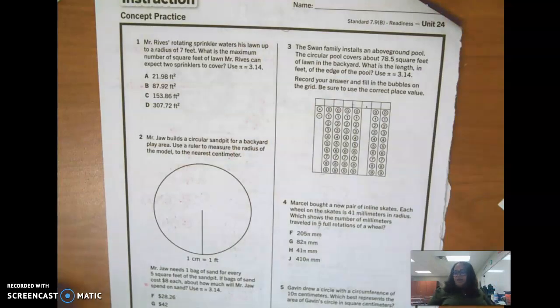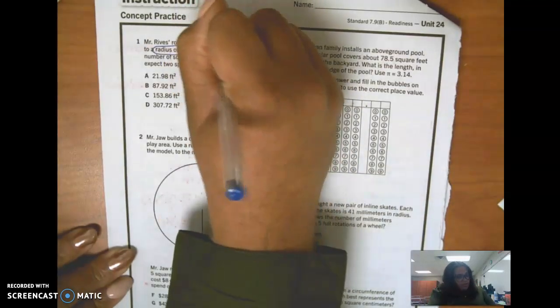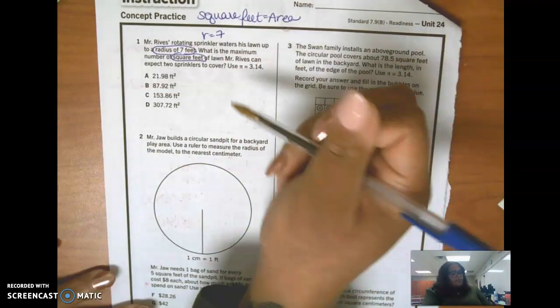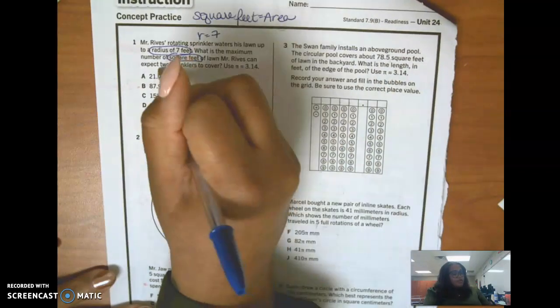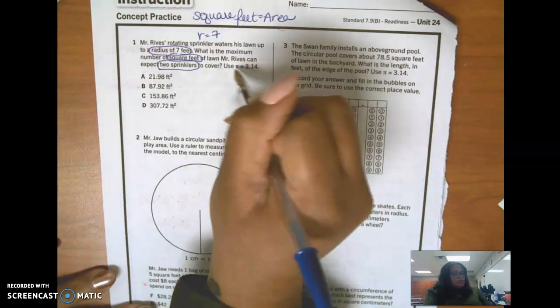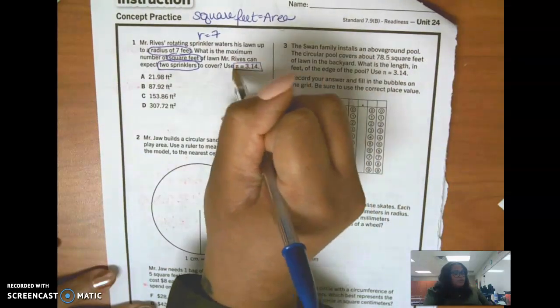Mr. Rivas' rotating sprinkler waters his lawn up to a radius of 7 feet. So there's my radius. R equals 7. What is the maximum number of square feet? Square feet means I need to find area because it's a square unit. What is the maximum number of square feet of lawn that Mr. Rivas can expect 2 sprinklers to cover? Use 3.14 as pi.